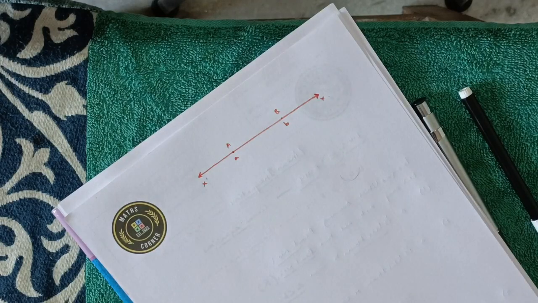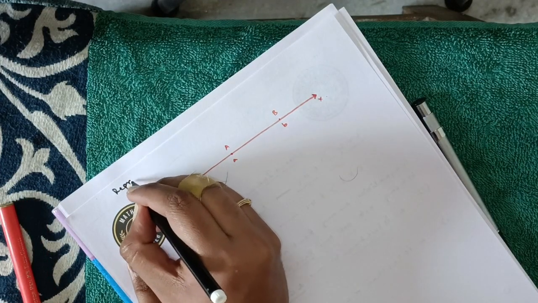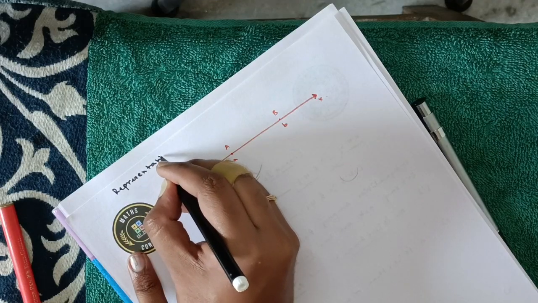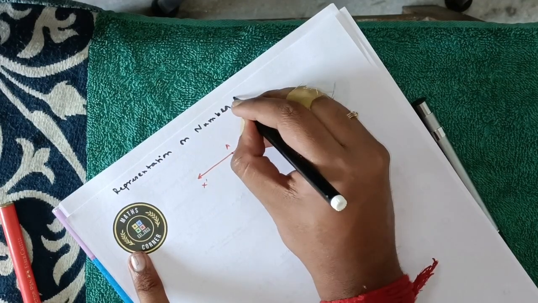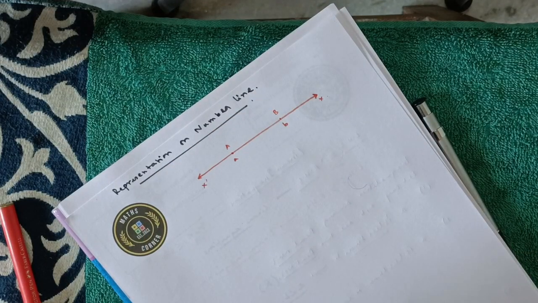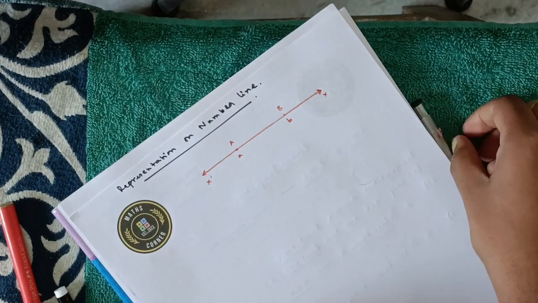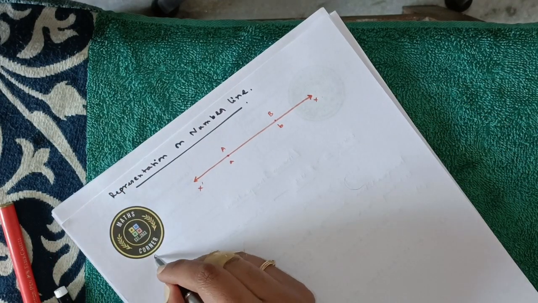Okay, here is a number line. Representation. Write it down: representation on number line. Write these things in your copy. Okay, so first one, this is the main number line. This is case 1.